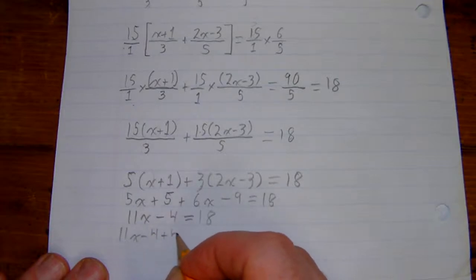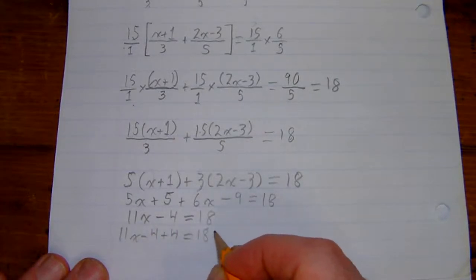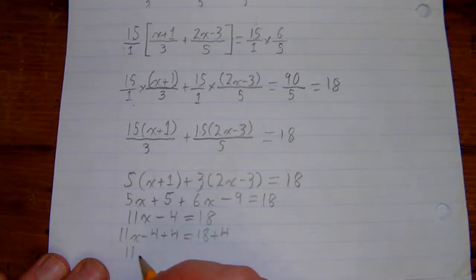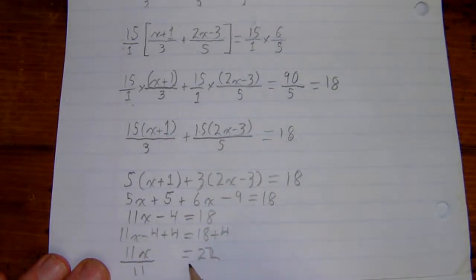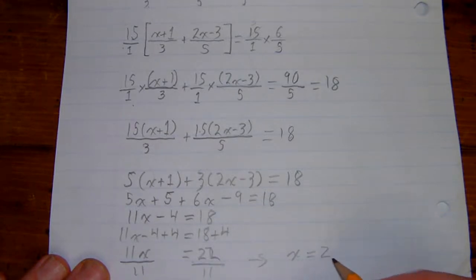11x minus 4 plus 4 equals 18 plus 4. And then we have 11x, that adds to 0. 18 plus 4 is 22. So 11x equals 22. And then we divide by 11, and that gets us to x equals 2.